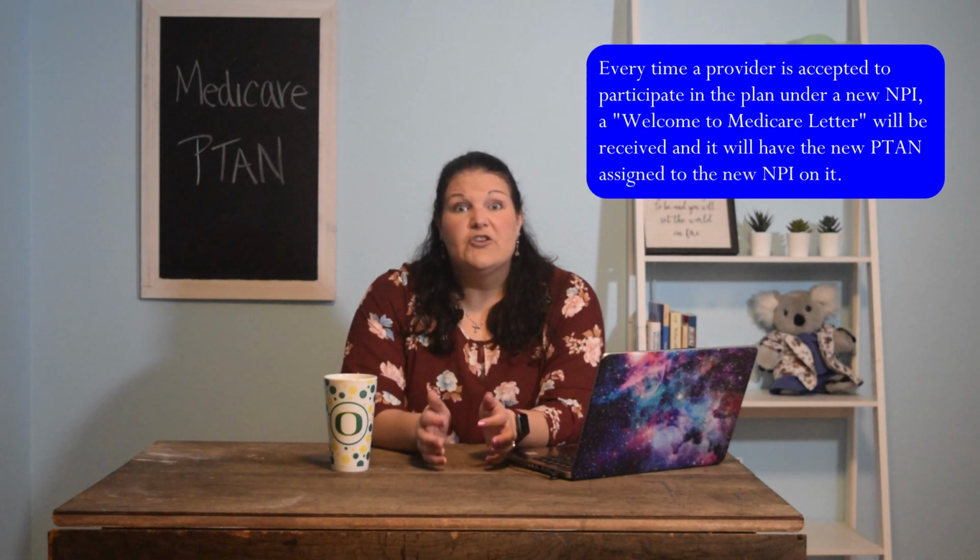Now, when Medicare approves your application that I was talking about, you will get a welcome to Medicare letter. They call it the Medicare letter. Everybody knows the Medicare letter. And on there, it will tell you what your new PTAN number is. Now, you want to keep this letter in your files. You want to keep it for easy access because it's going to come up or you're going to need it. So make sure you keep it, like I suggest, scan it and have an electronic copy, but also have the paper copy available as a backup as well.